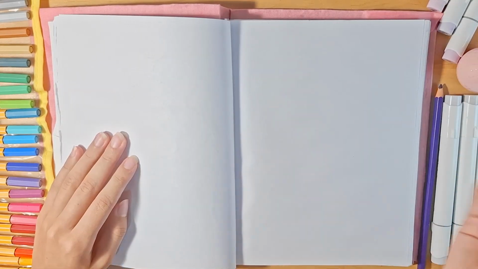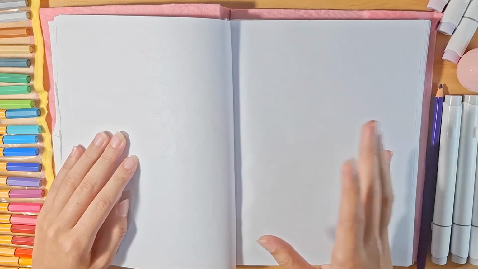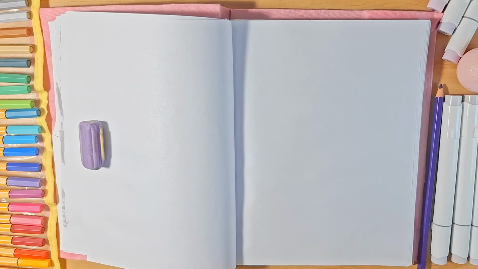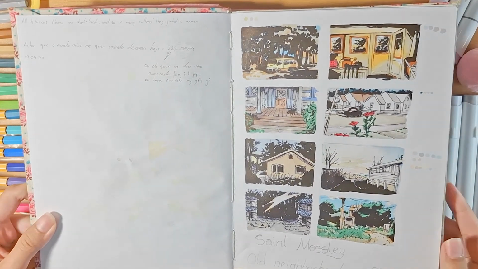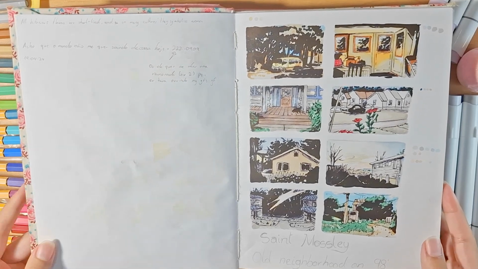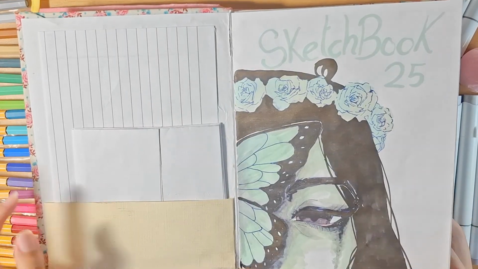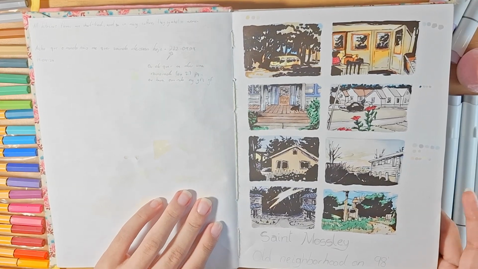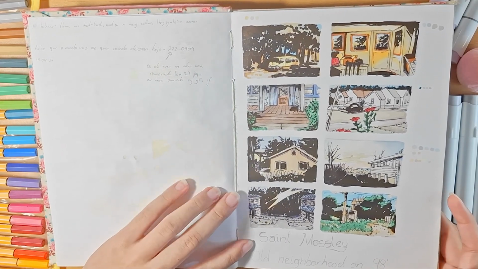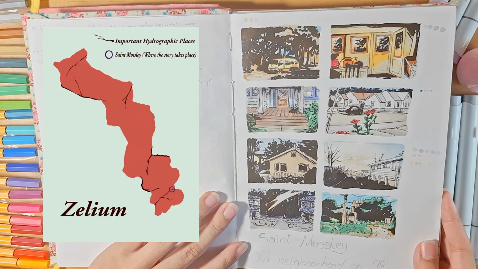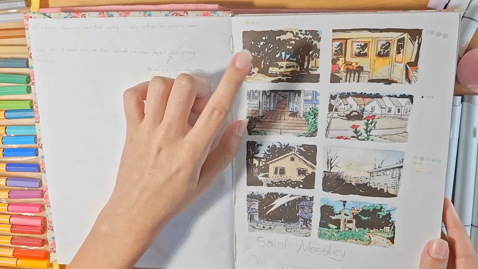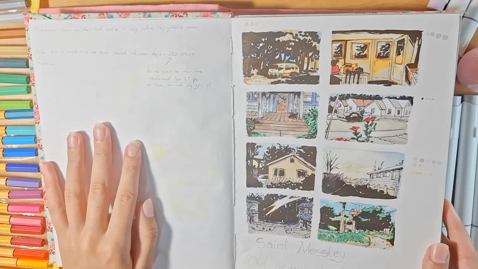But there is more to it, and I need to draw some more environments. And this isn't the first time that I've done this, right? This isn't the first time I've done these types of studies. I've done them in the past in this sketchbook, sketchbook 25, where I drew a few photos that I found online, which gave me the vibe of St. Mosley, which is the city where basically most of the stories take place in Zelium. This is a photo that I took actually, and these are random photos that I found online.